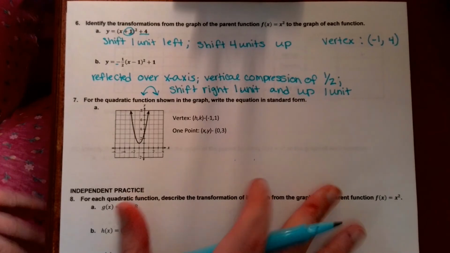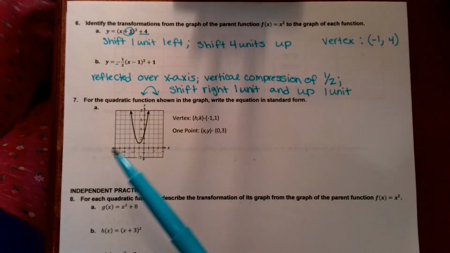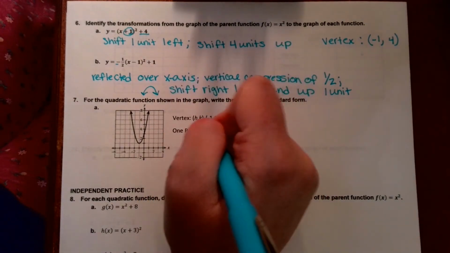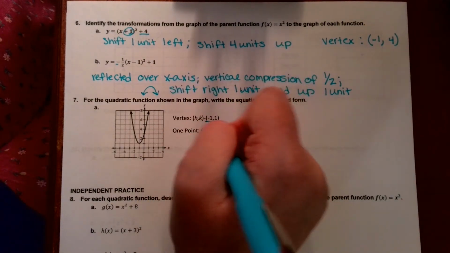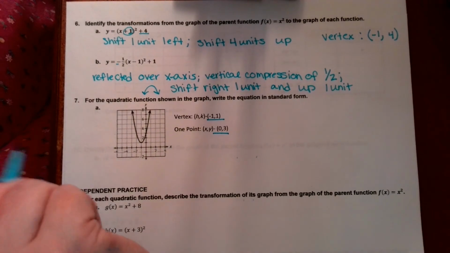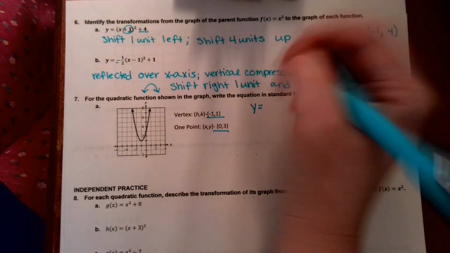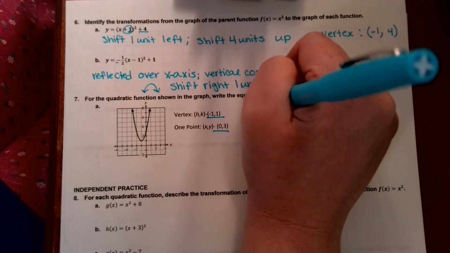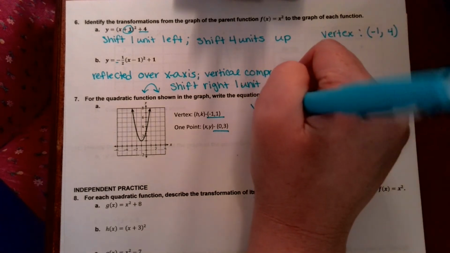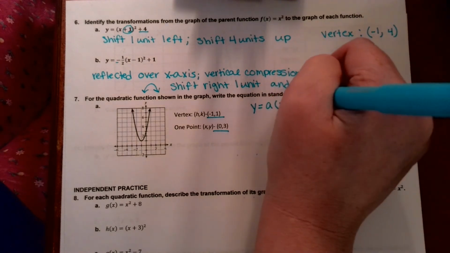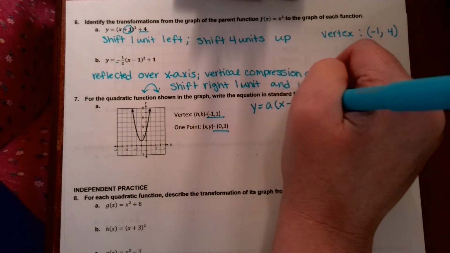All right, number 7, for the quadratic shown in the graph, write the equation in standard form. Ooh, so this is going to be fun. So they did give us the vertex, and they did give us a random point. So we're going to use vertex form. So y equals a times (x minus h) squared plus k.